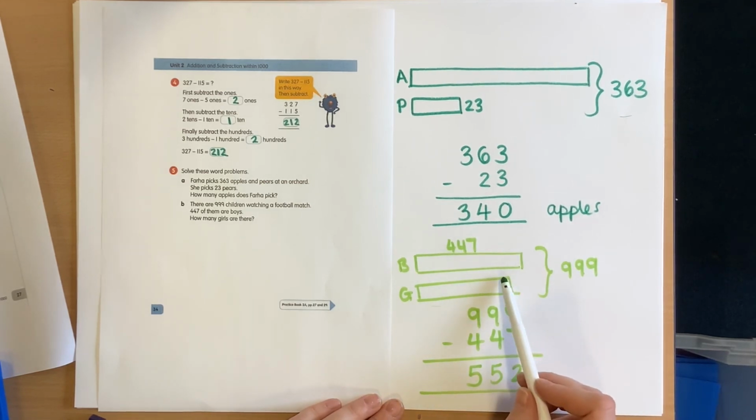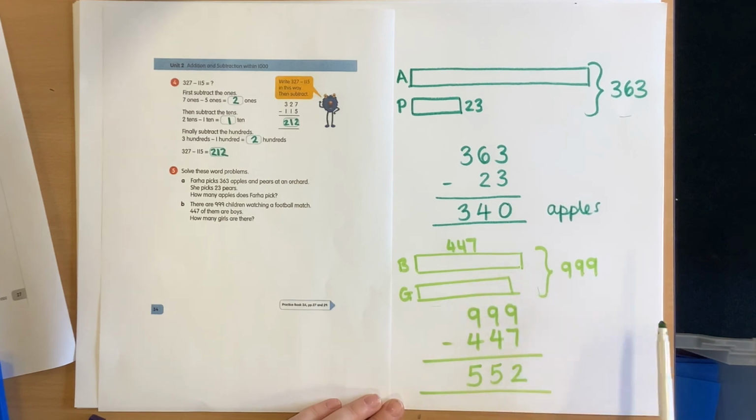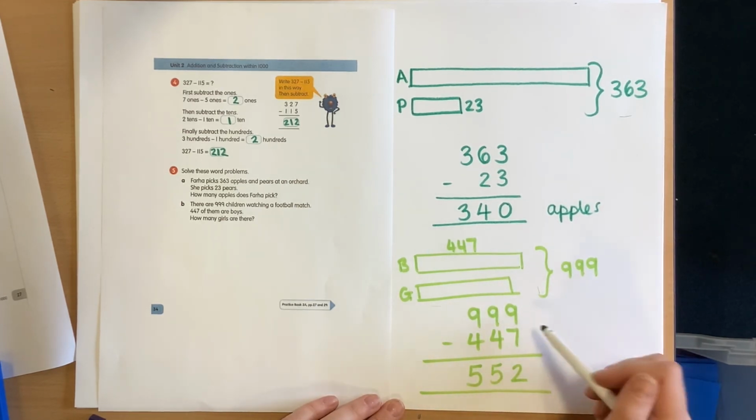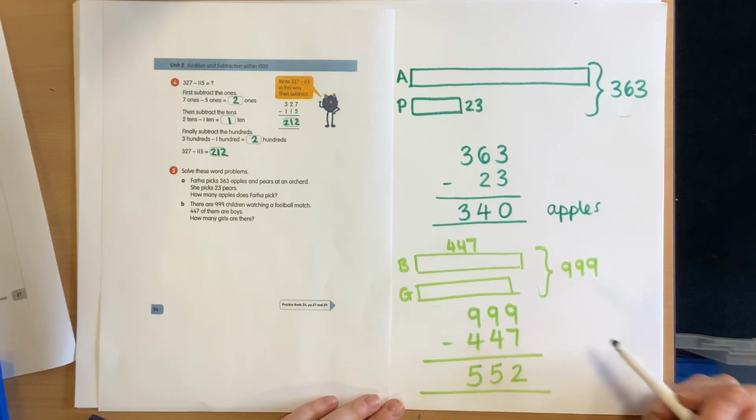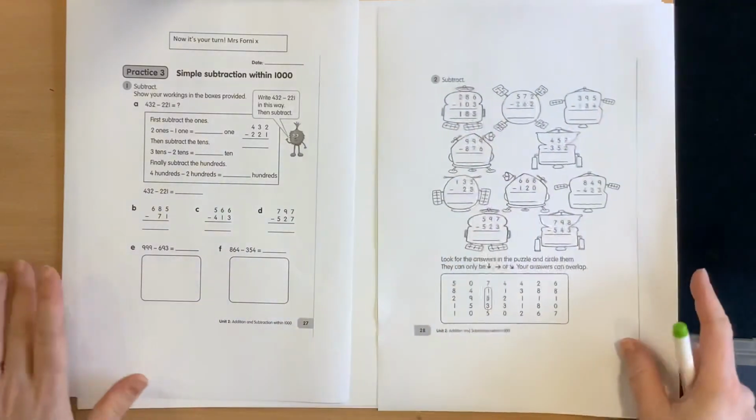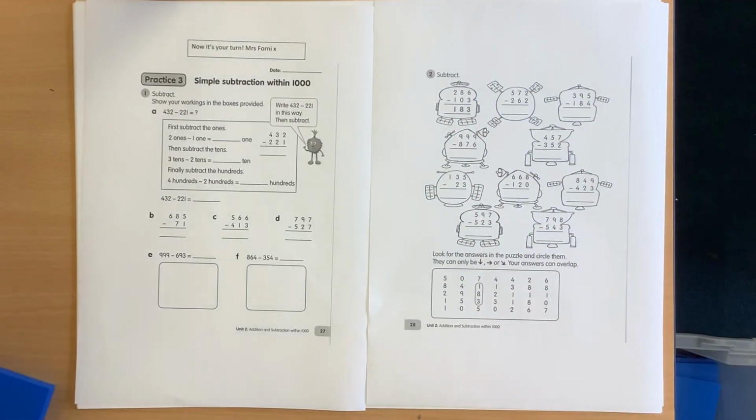Now really, my girl bar should have been bigger because it's a bigger number. But sometimes if you don't know the answer, it can be difficult to know the length to draw the bars. So don't worry too much about that. These are your sheets for today. So give them a really good go, and then we'll come back tomorrow with your answers.